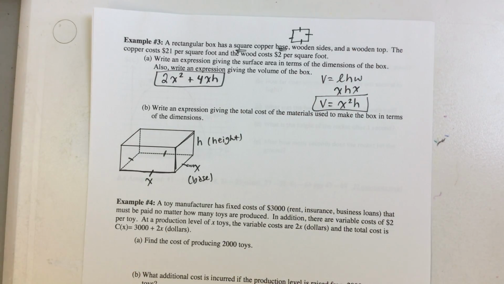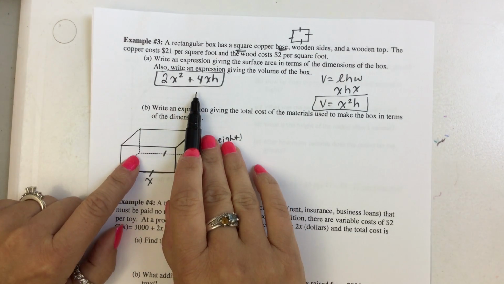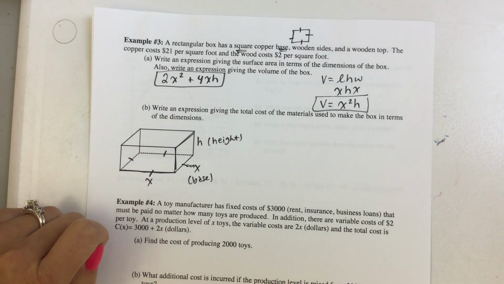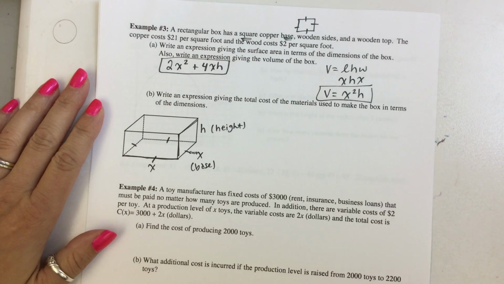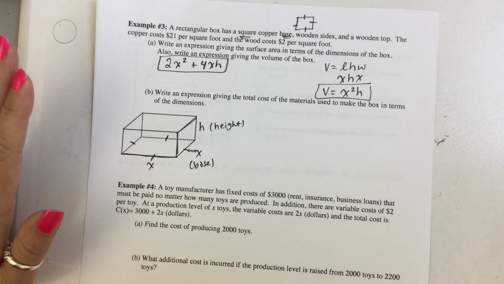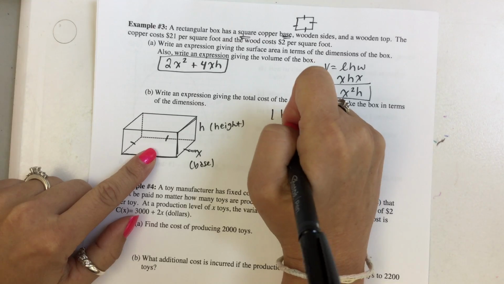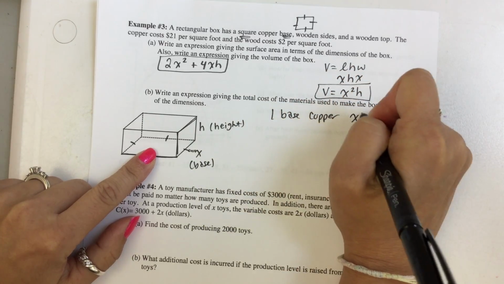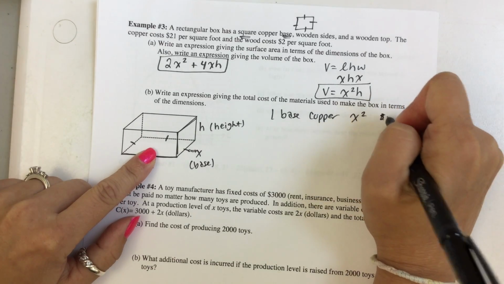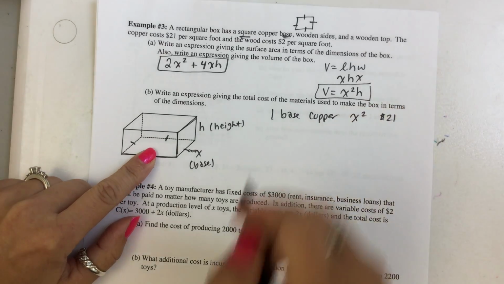Now, write an expression giving the total cost of the materials used to make the box in terms of the dimensions. So we have our surface area. Now remember, our surface area, that is how much it would be to build the outside. It's kind of like when you wrap a present, it's the amount of gift wrap it takes. We have one base that is copper. The area of that base is x squared. Copper is $21 per square foot.